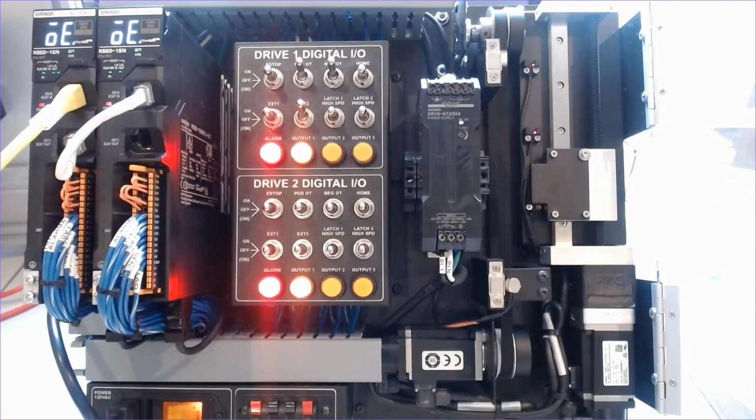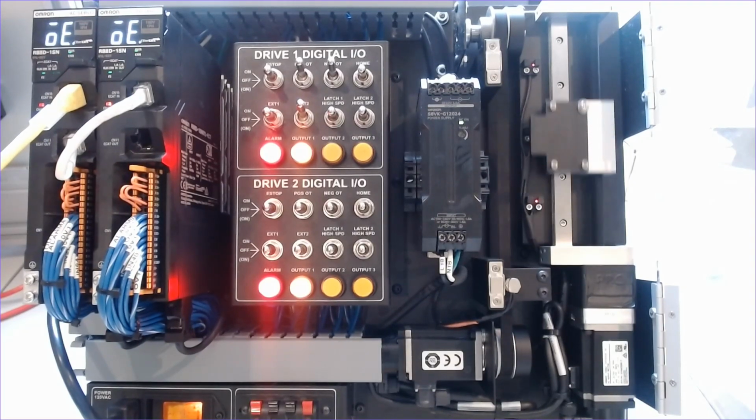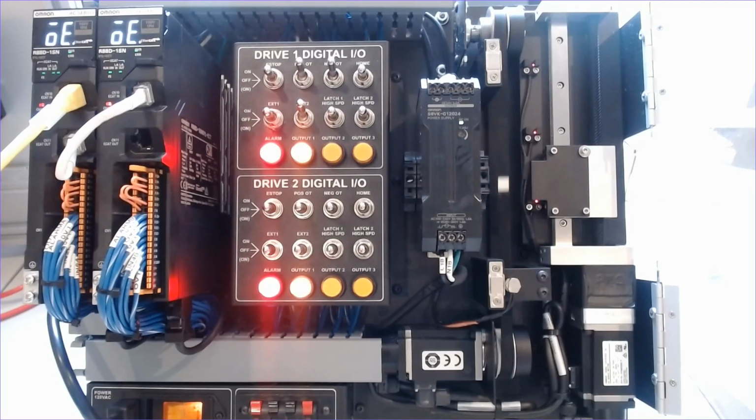And then if I go ahead and hit the command to cam out, I've cammed out. So that quick, easy peasy, easy to work with when you've got the Sysmac Studio platform.